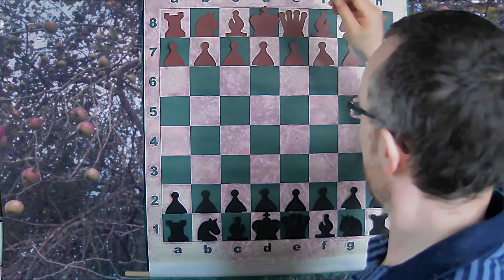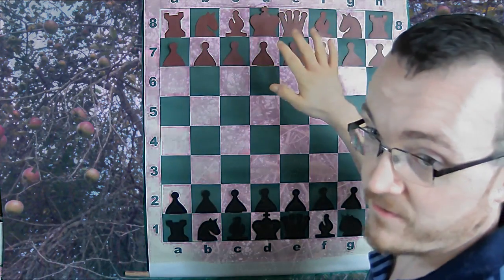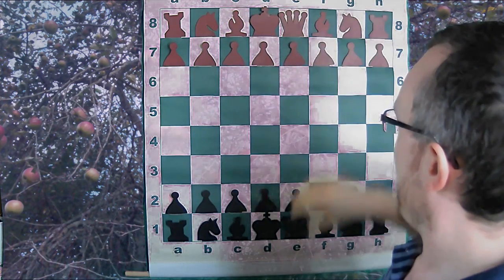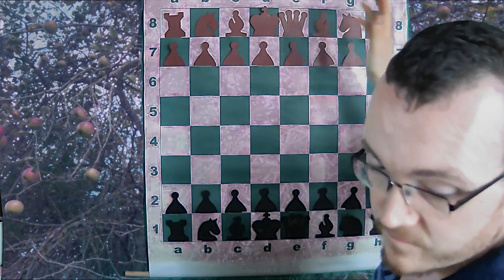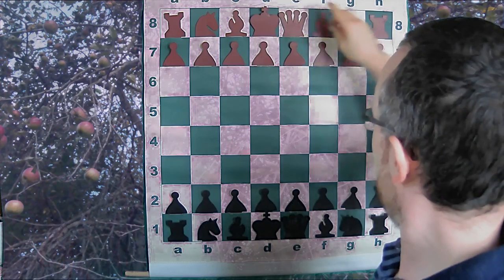Now g3. Let's see here. And yes, it's different because you have the numbers here. White, black, g3. Let me check because I know I have it reversed. I know, but for these purposes, g3.